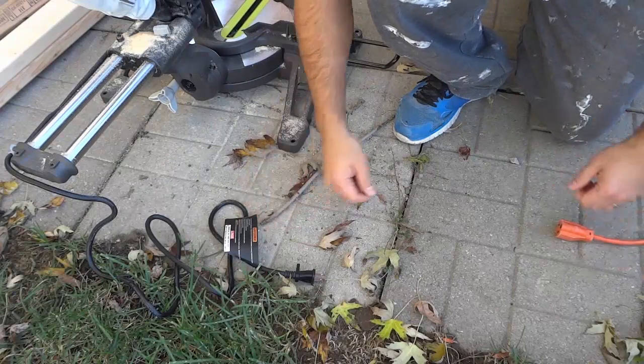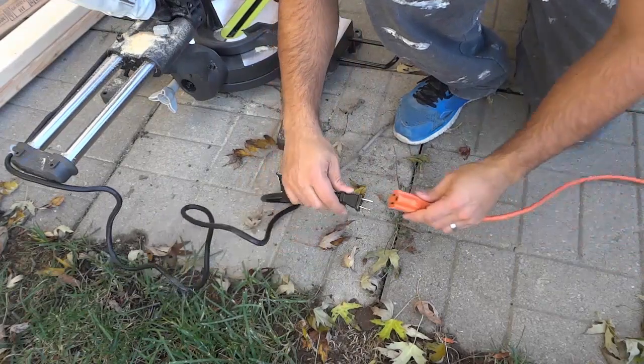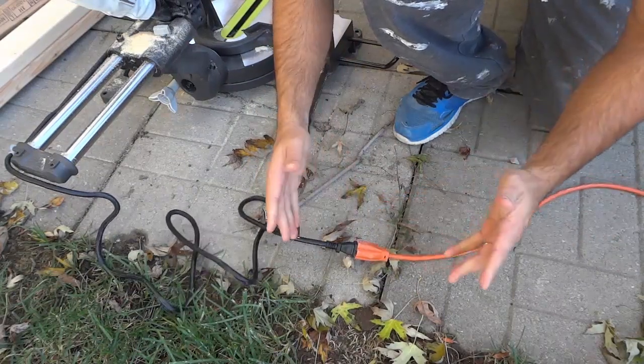The first thing that you should do is plug the miter saw in to a power source.